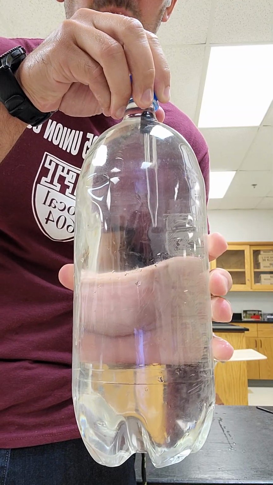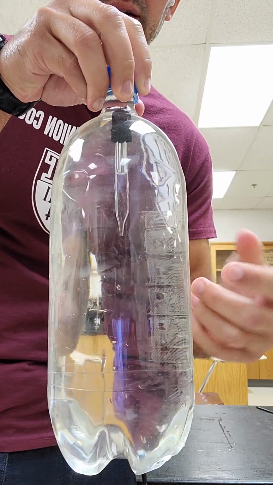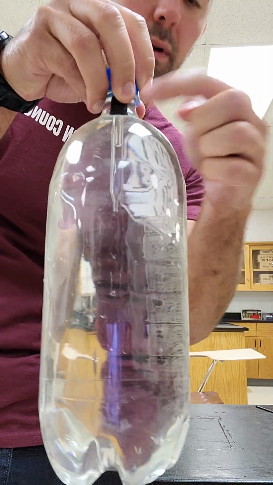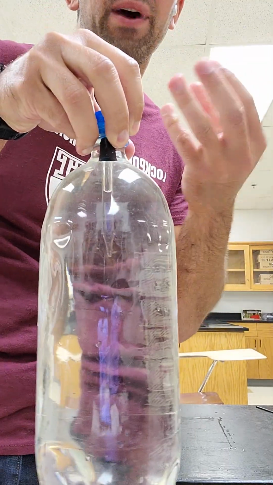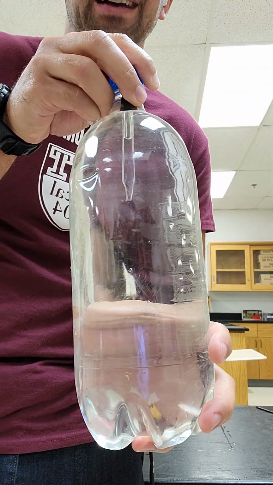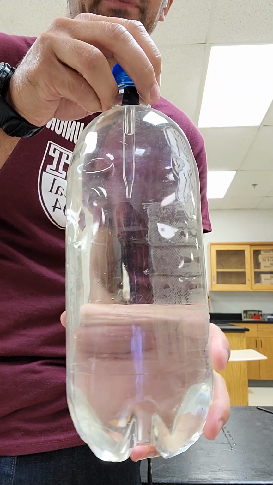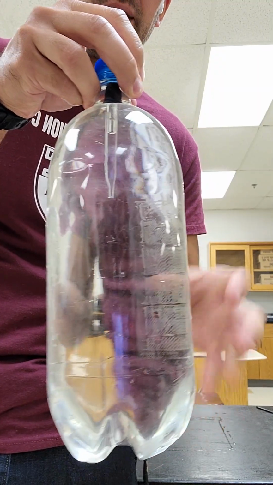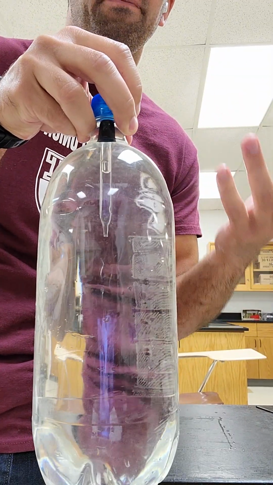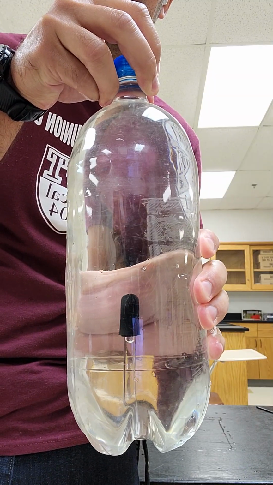I am forcing the water that's in the Cartesian diver up higher into the pipette, and that's compressing the gas inside the pipette. When that gas gets compressed and more water gets into the pipette, the density of the pipette increases so that it becomes greater than the density of the water, and therefore it sinks.